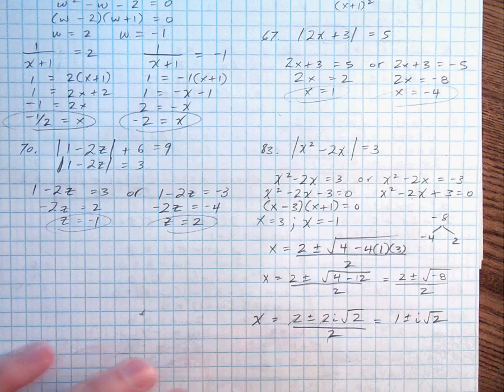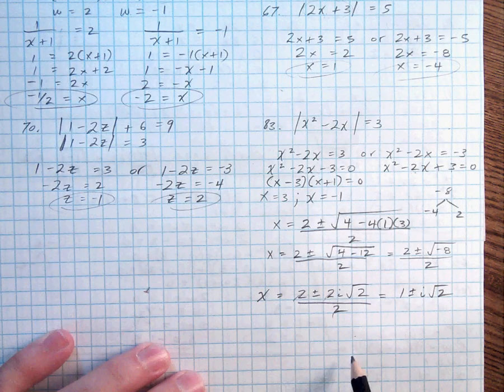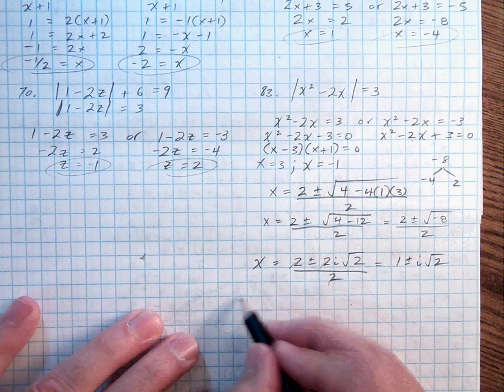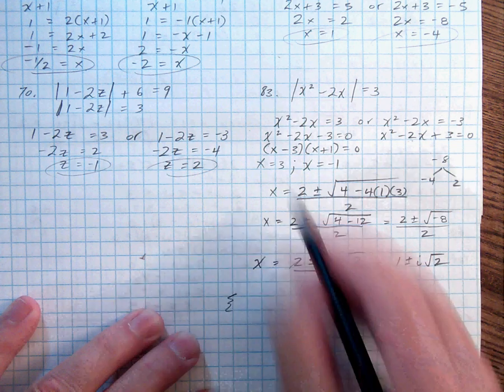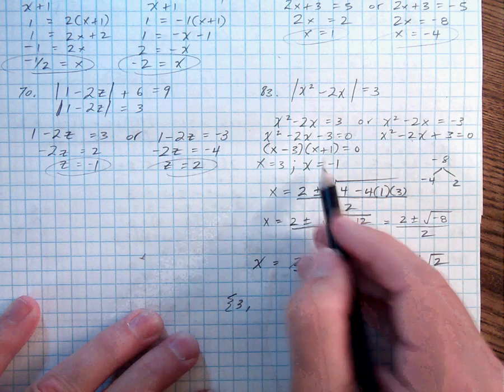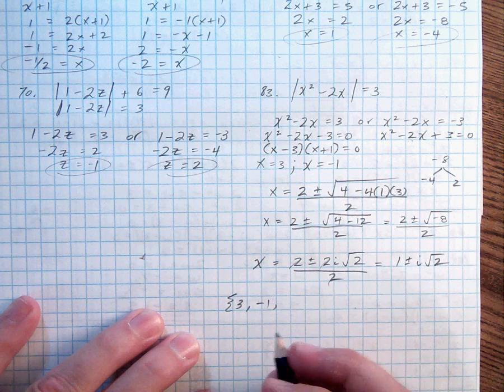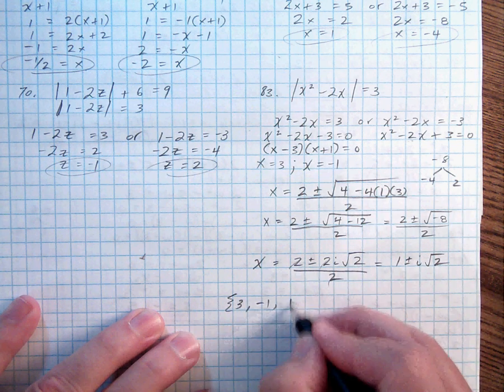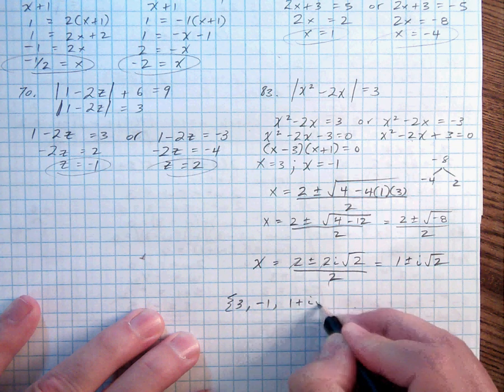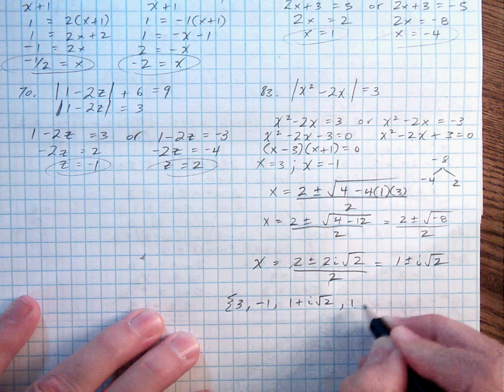Alright, so we have 4 solutions, right? 4 solutions. We have 3, negative 1, 1 plus i square root of 2, and 1 minus i square root of 2.